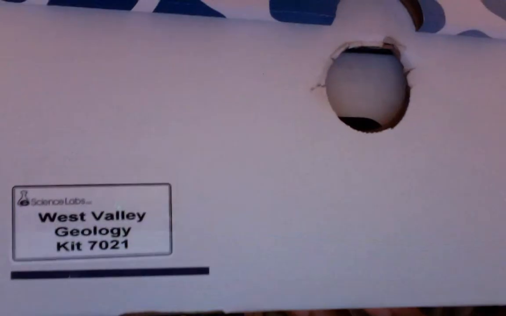You'll see that it's a West Valley Kit 7021, right? And in this box, basically it's a lab in a box. You'll have all the labs you need for the semester. I do have some additional ones that I put in there, some paper labs that you don't need any material for, but to kind of supplement and round off the time, the 54.4 hours.